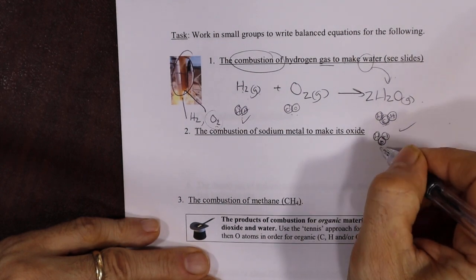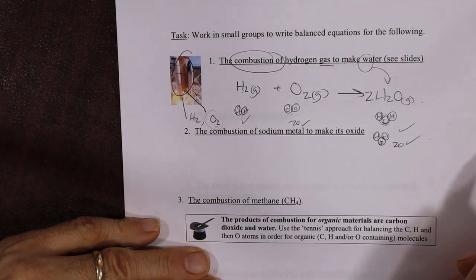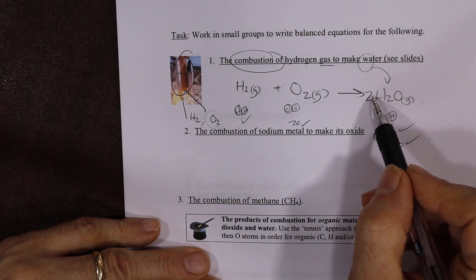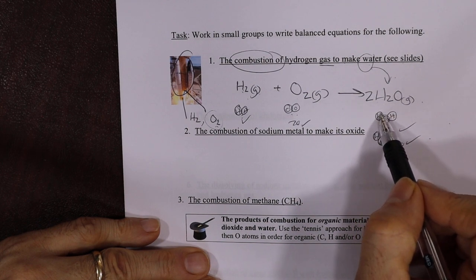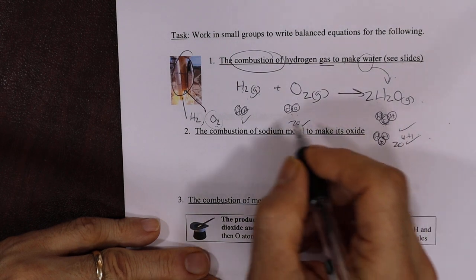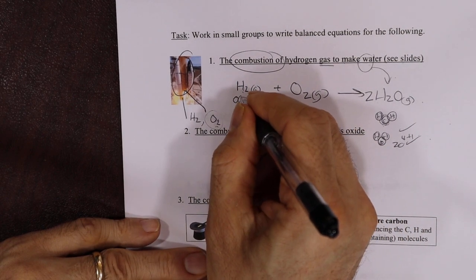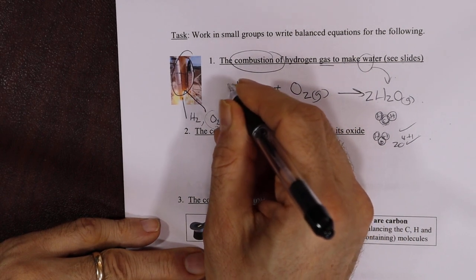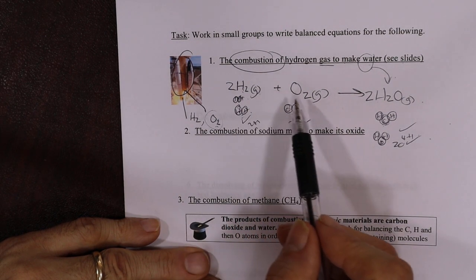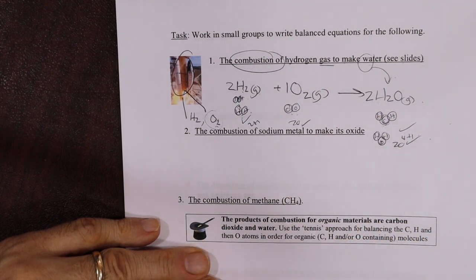Now I have 1, 2 oxygens. Good to go. 2 oxygens. Good to go. Alright, but what did I mess up? Hey, careful here. 2 vehicles. Each vehicle contains 2 hydrogens, so that's 4 hydrogens. I've only got 2 over here right now. Hey, 2 per vehicle. I need another vehicle. I need 2 hydrogens. There we go. So 2H2, put 1 there if you like, 1O2, 2H2O.